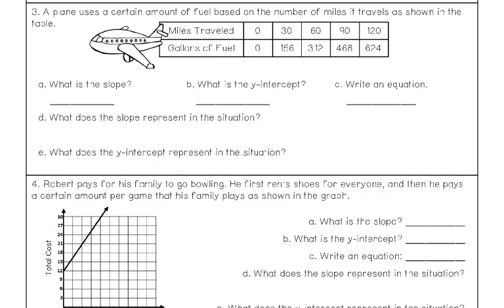All right, so using all of that as an example, let's skip down to number 3, and I want you to start by looking at this example about a plane using amount of fuel based on the number of miles it travels, and I want you to start by telling me what is the y-intercept and what does it represent.